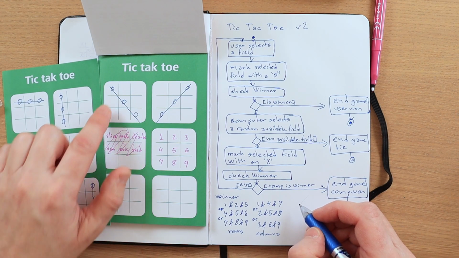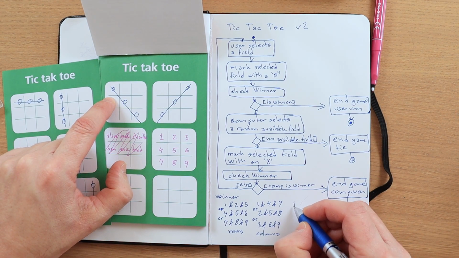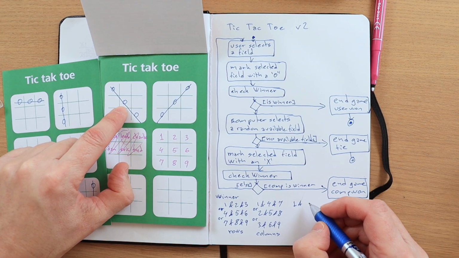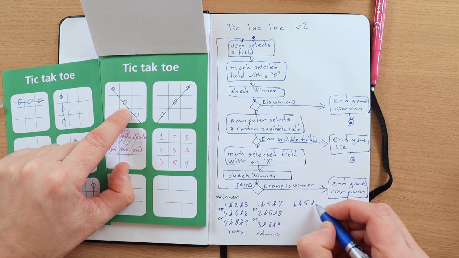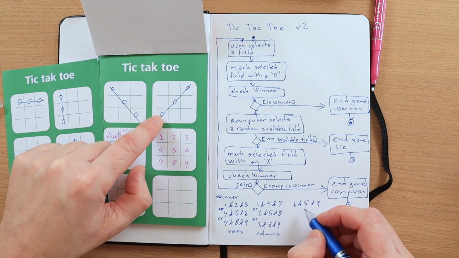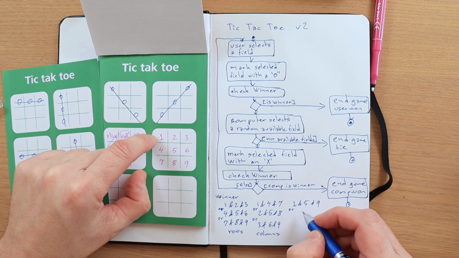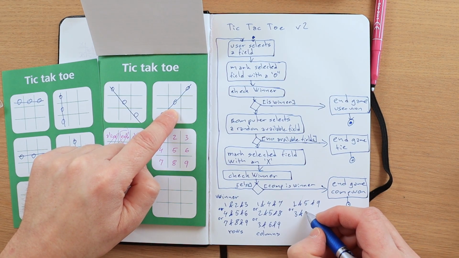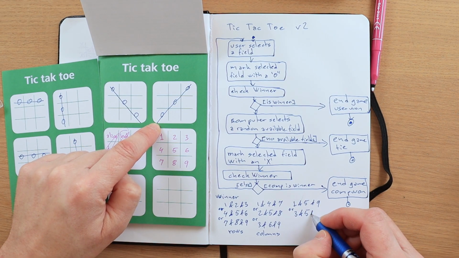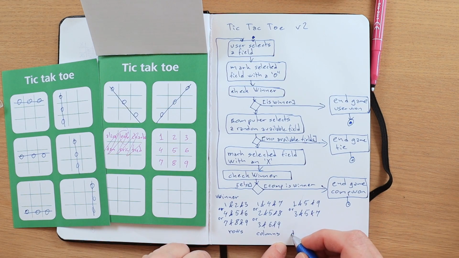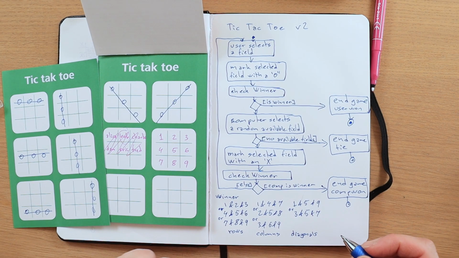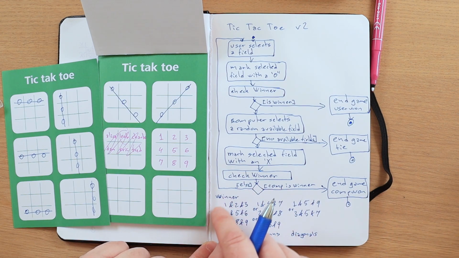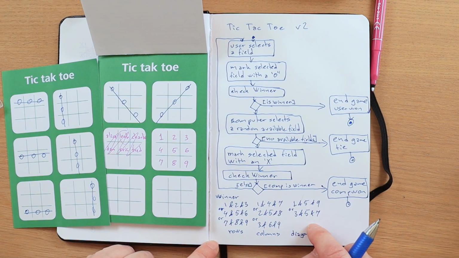Or it could be the diagonals, 1 and 5 and 9, or 3 and 5 and 7, the diagonals. So these would be all 8 winning combinations.